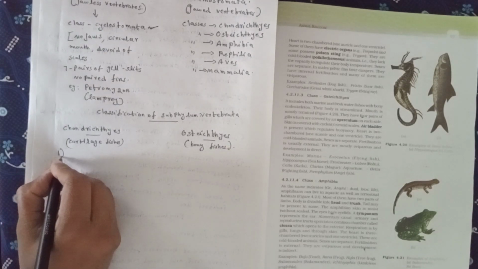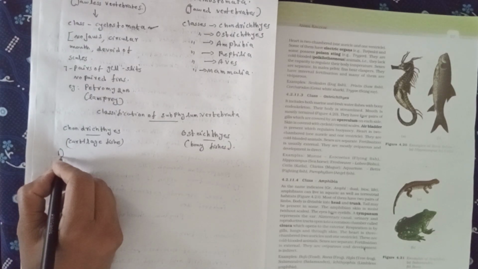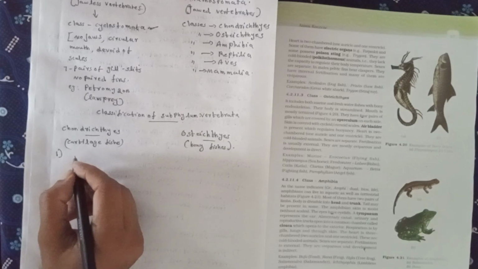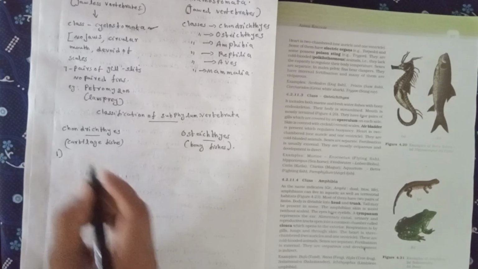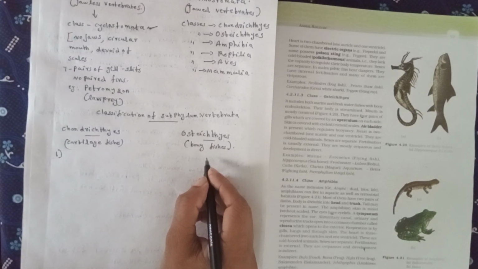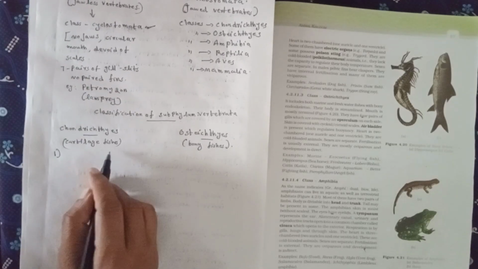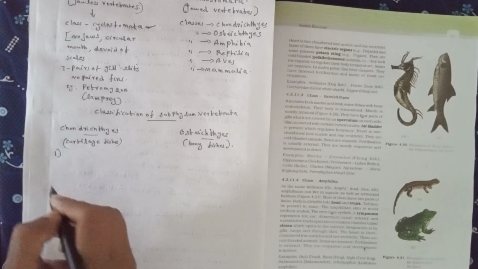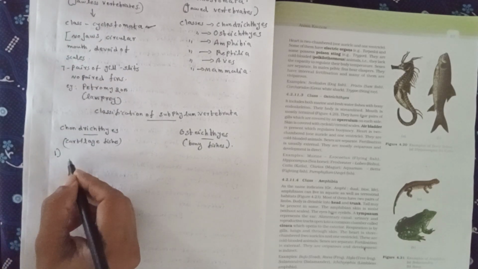First we discuss cartilaginous fishes. Examples are shark and labeo. There are so many examples. Electric rays are included in cartilaginous fishes.